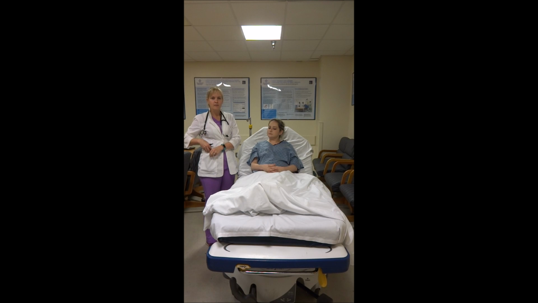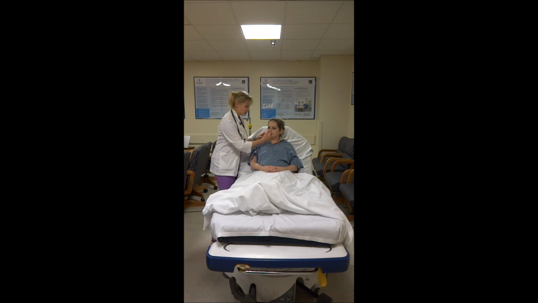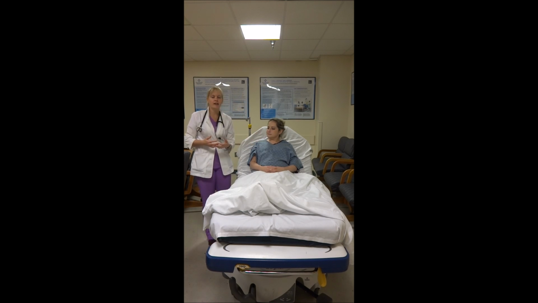Next, I'm going to assess the patency of each nostril. Hannah blew her nose before this exam, so I know there's not going to be any gunk in there obstructing her ability to breathe. So I'm just going to occlude this nostril. Allow her to breathe in a couple of times. Alright, and Hannah's nostrils are patent bilaterally.